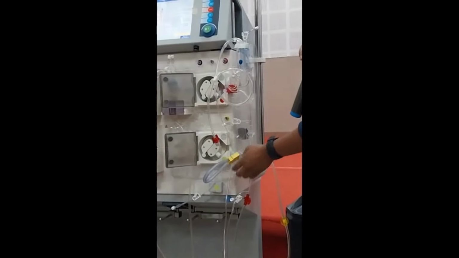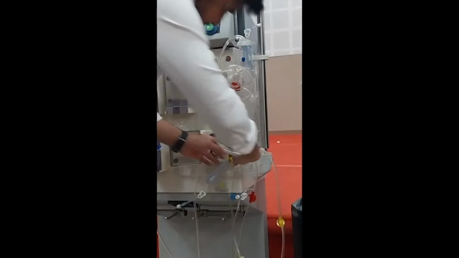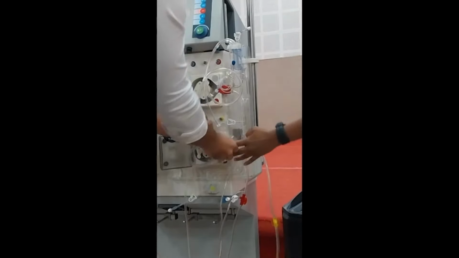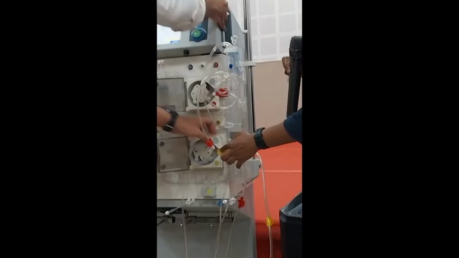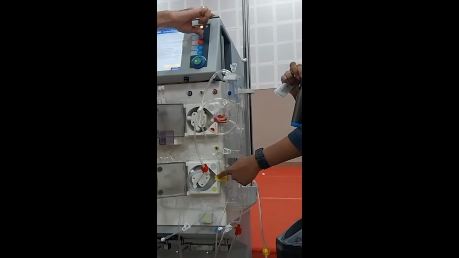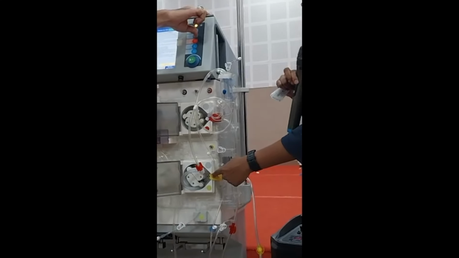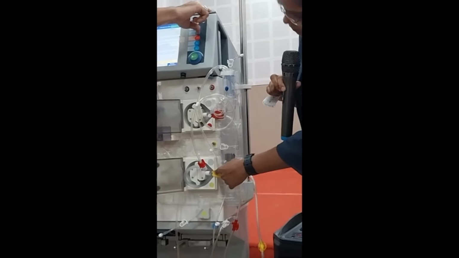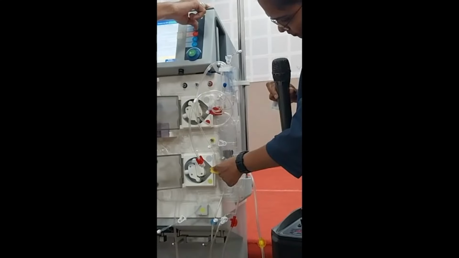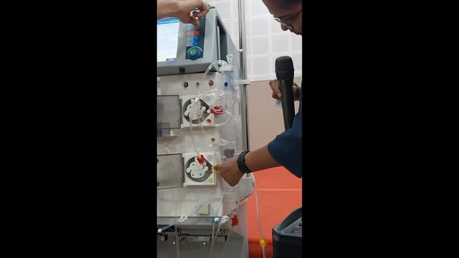So one pump has been adjusted, and now the second effluent line is also being fitted in. Press the reset button and we can see that this tubing too has been set perfectly.